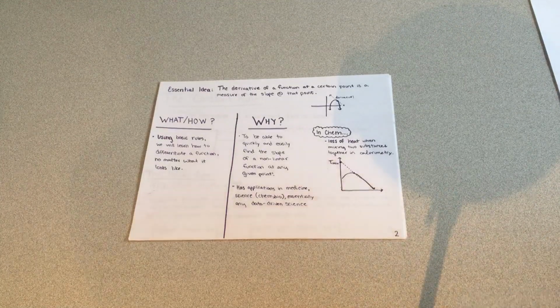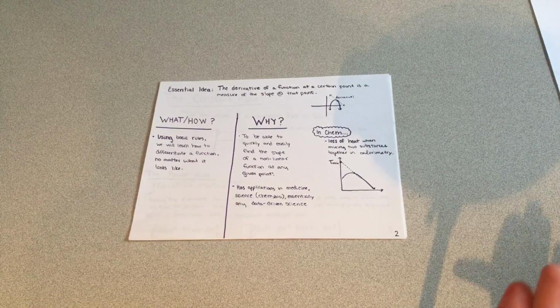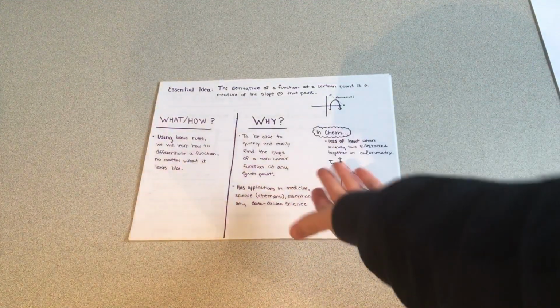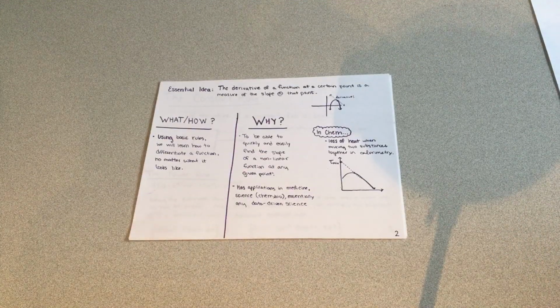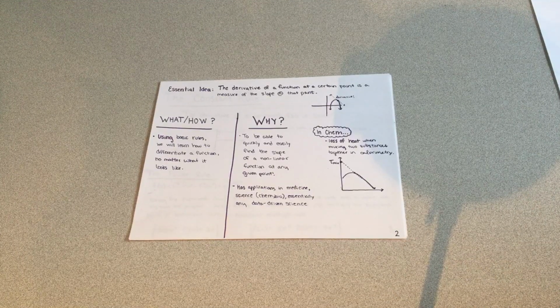So what are we going to be doing today, and how are we going to be doing it? Using basic rules, we're going to learn how to differentiate a function no matter what it looks like. And why are we going to be doing this? What's the purpose of this? The purpose is to be able to quickly and easily find the slope of a nonlinear function at any given point. This has applications in medicine, chemistry, bio, essentially any data-driven science.